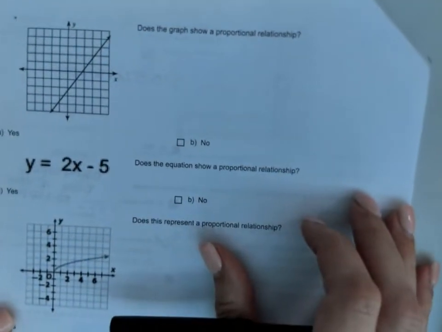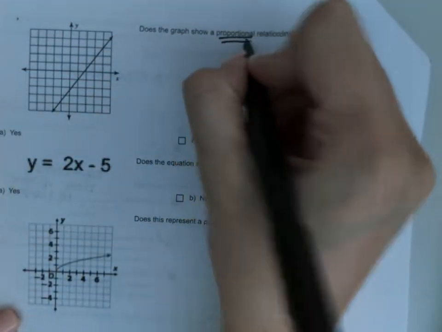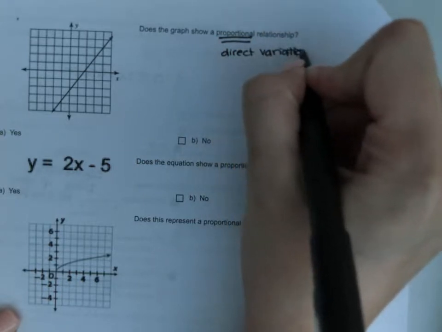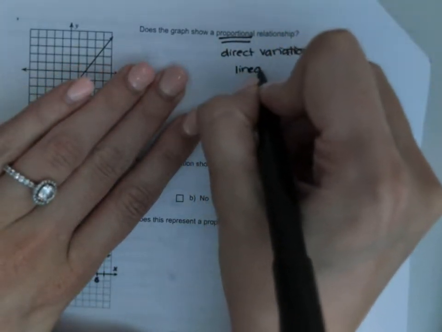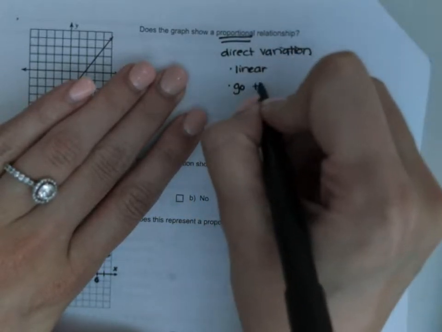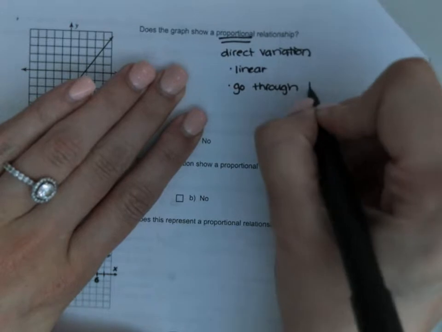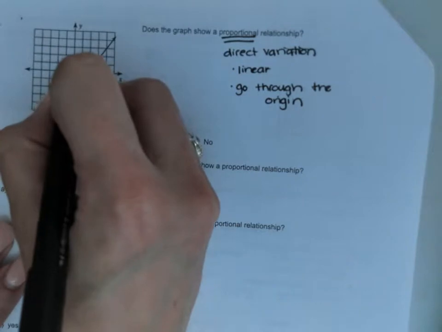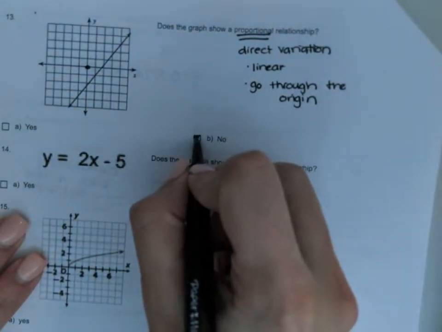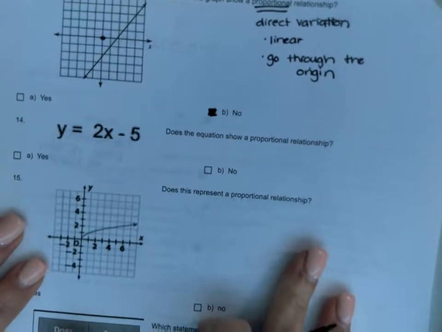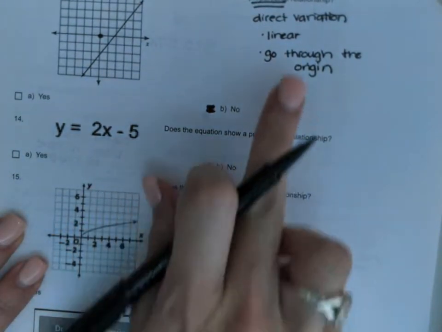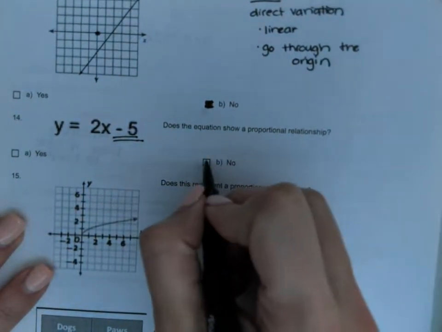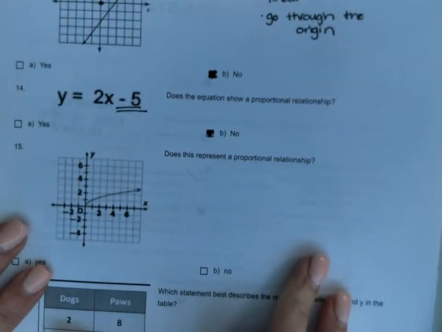Does the graph show a proportional relationship? So for it to be proportional, that's direct variation, which means it has to be linear and go through the origin. Well, this is linear, but this is the origin right here. So no, it is not proportional. It's not direct variation. Again, for it to be proportional, it has to be linear and go through the origin. Because this has a y-intercept of -5 and not 0, we know that it's not direct variation.